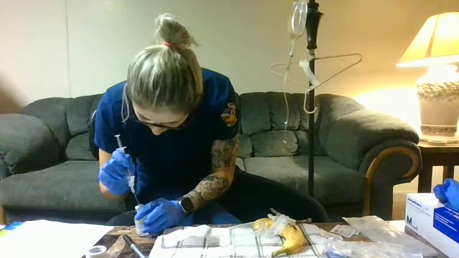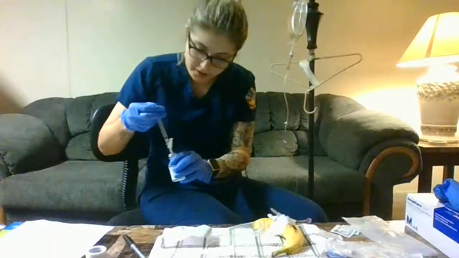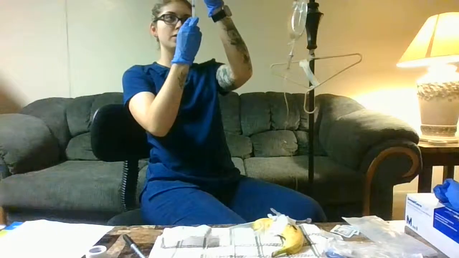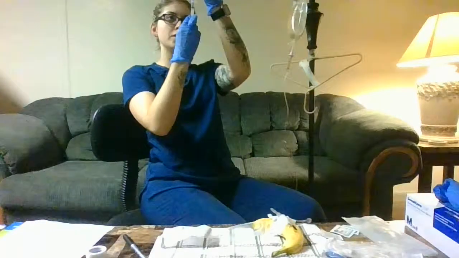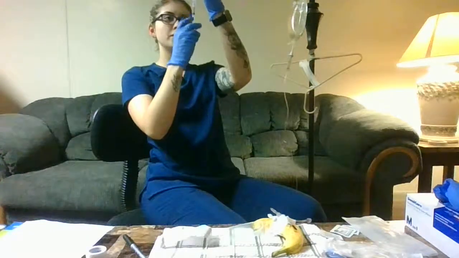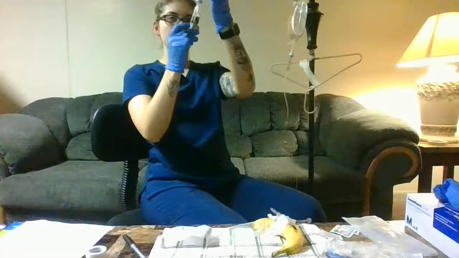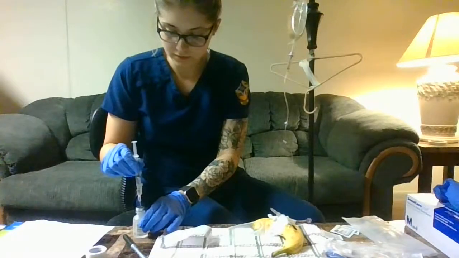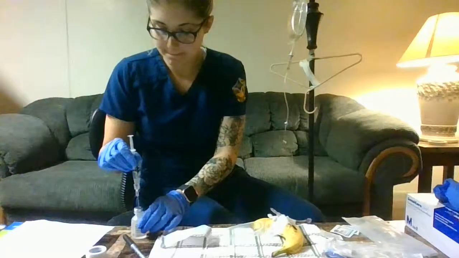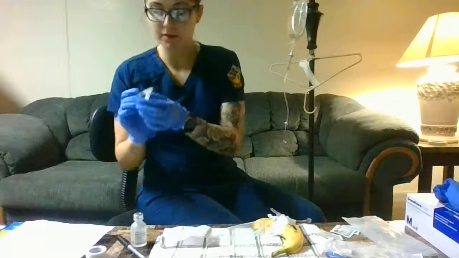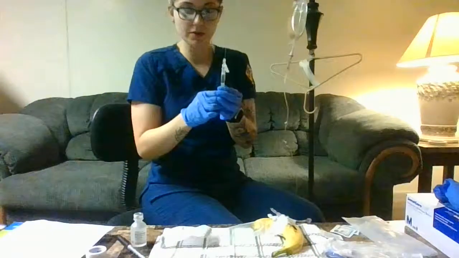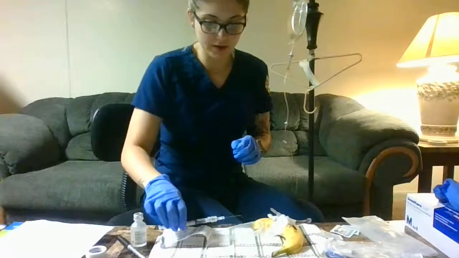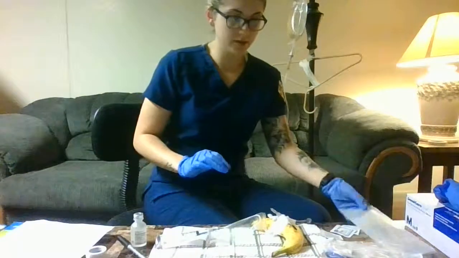Gonna pop that in, put the air in, invert it, and take out the 1.1 milliliters. Making sure don't have any bubbles in there. Okay. No bubbles, all good here. Have your medication here. I'm gonna set it right back down.